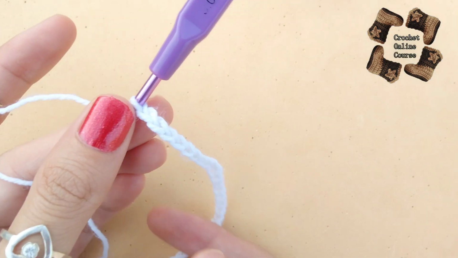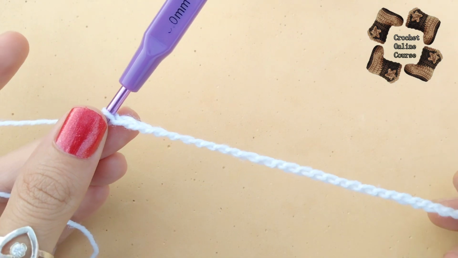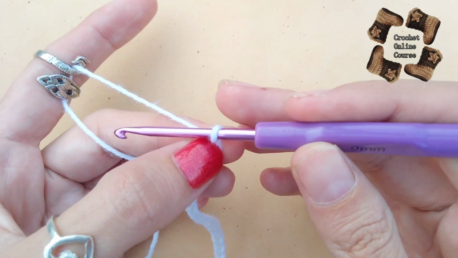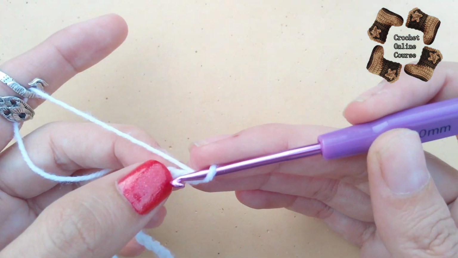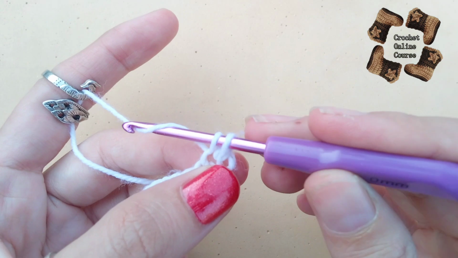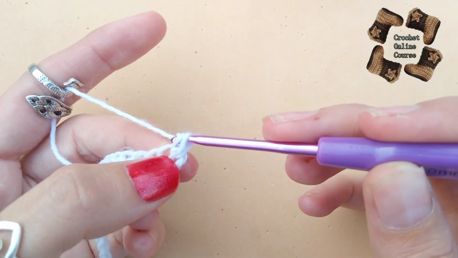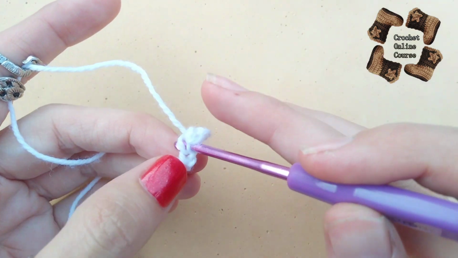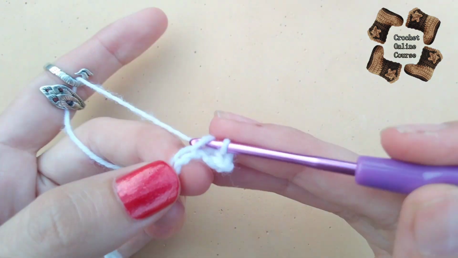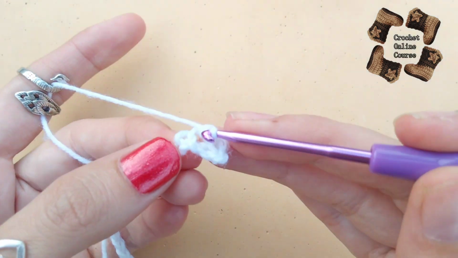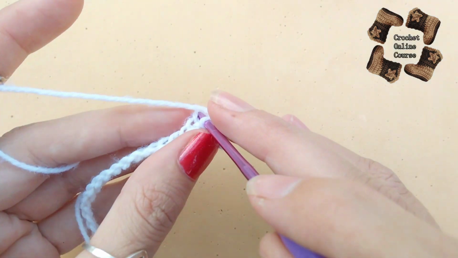Okay, so I have here done a few chains, the multiple of 12. Now skip this first chain and in the second do a single crochet like this, and again do a single crochet in the next. So this is the first row of our pattern, and in this we just need to make single crochet in each and every stitch in this first row.